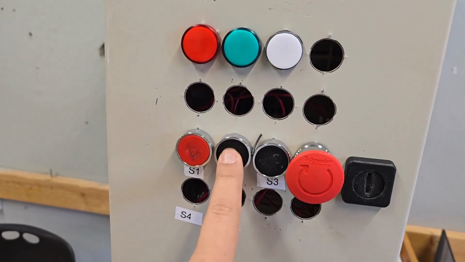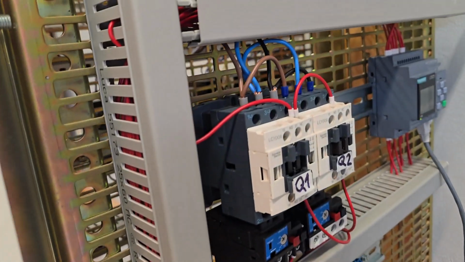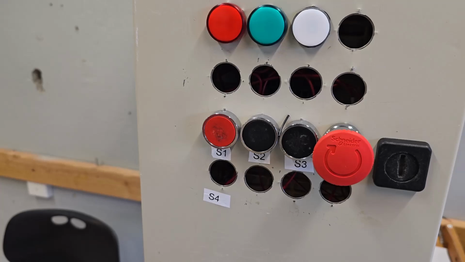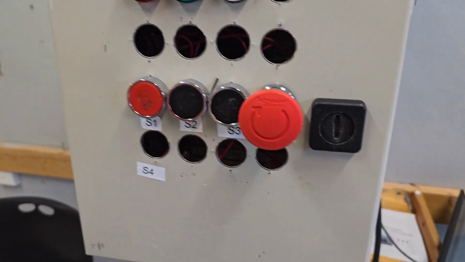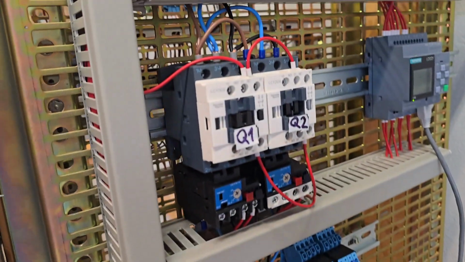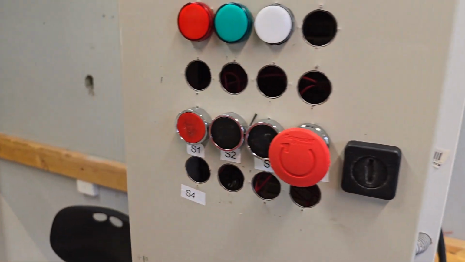Now to test our program, press the start button for the forward direction. You can see the motor is running forward, and contactor one is engaged. Now stop the motor and press again the button for the reverse direction. So the motor is driving in the reverse direction, and you can see contactor 2 is engaged. Then you press the stop button.